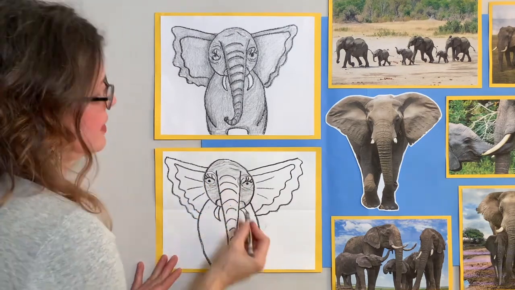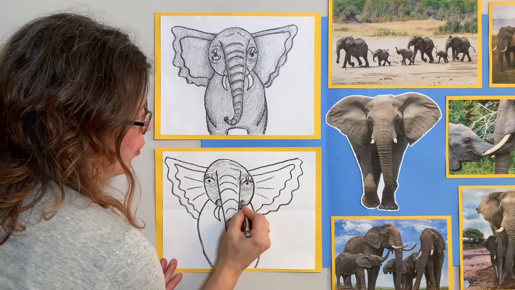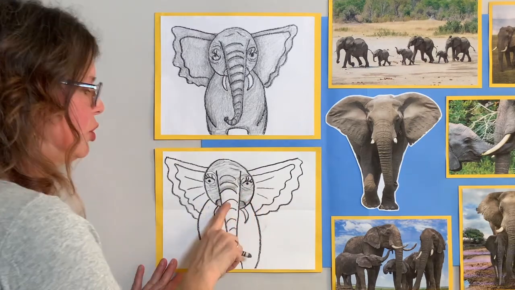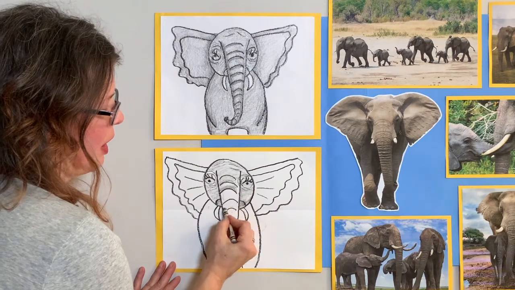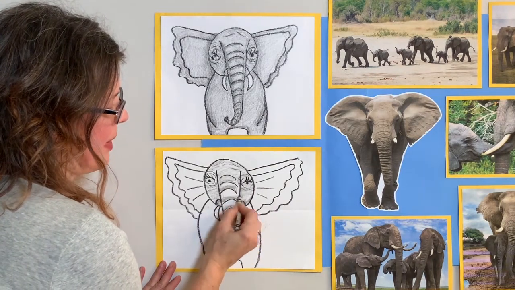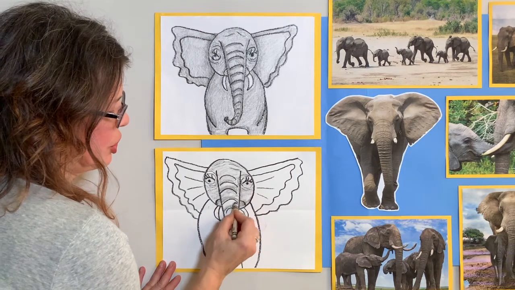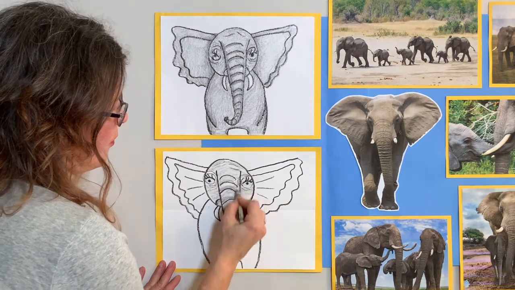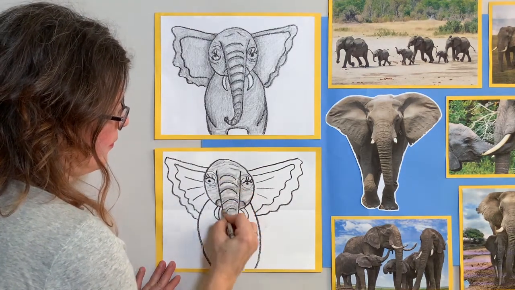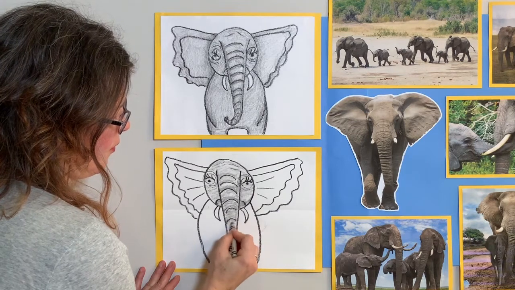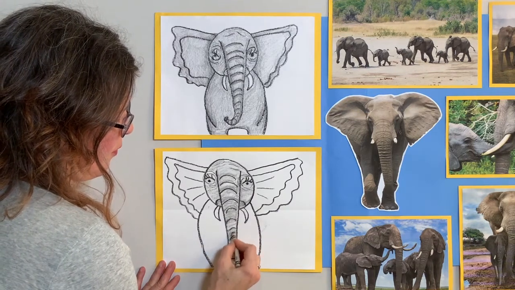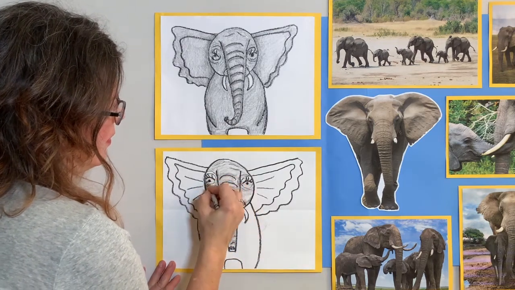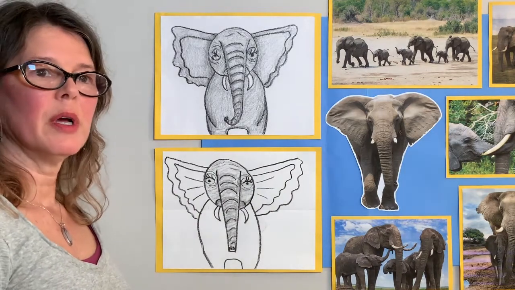Just don't color his tusks, right? His tusks are white. We're going to go around the tusks. Sometimes when I draw on top of the black curved lines on his trunk, I might color a little bit darker just to show those wrinkles, right? Take your time. Keep coloring. Good. Color his head and his trunk.